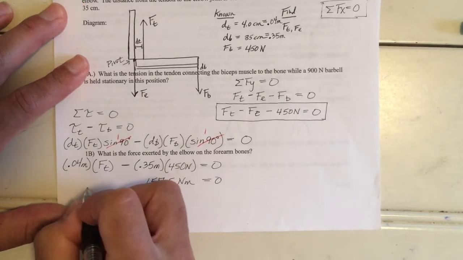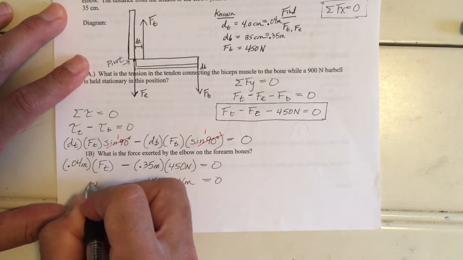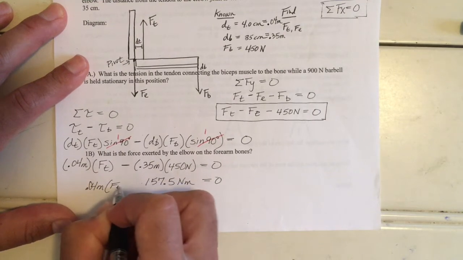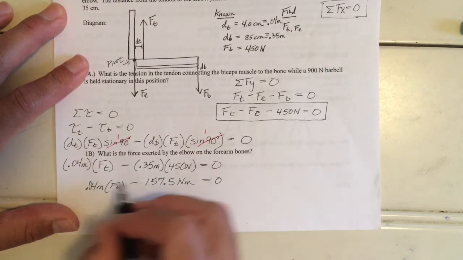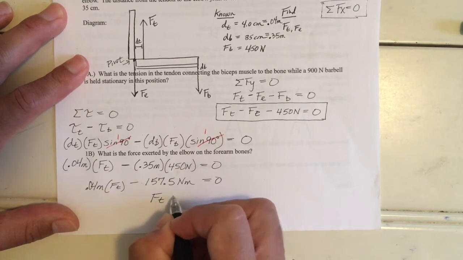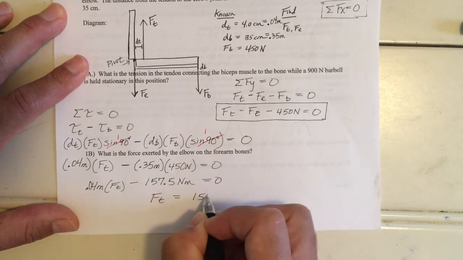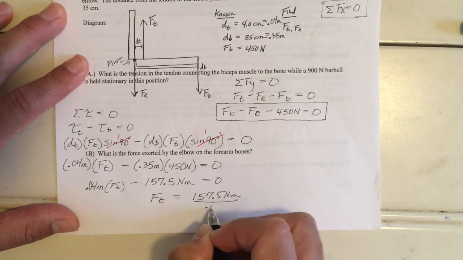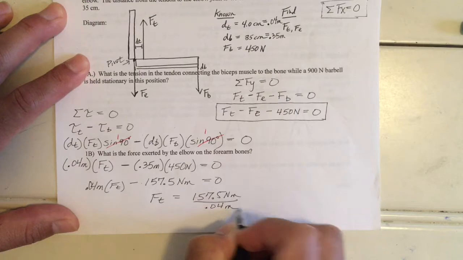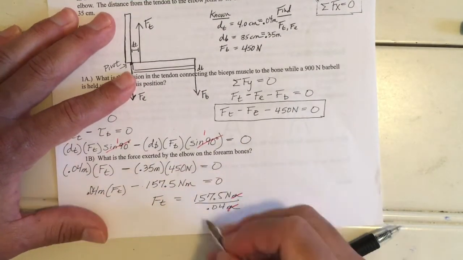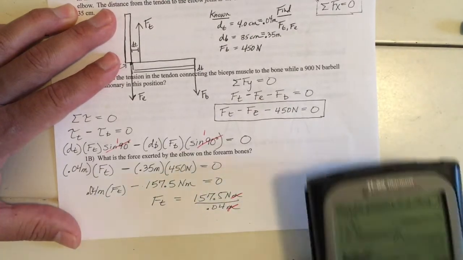And this is going to be 0.04 meters times the force of the tendon. Kick this over the other side, divide by 0.04. All right, we can see that our meters are going to cancel. We'll type this in the calculator.